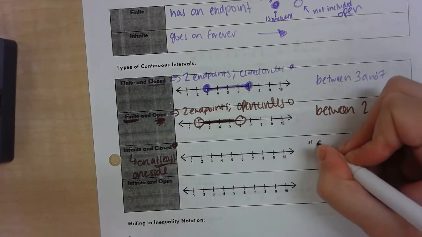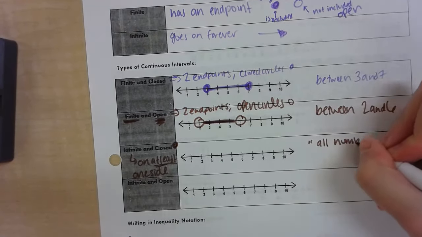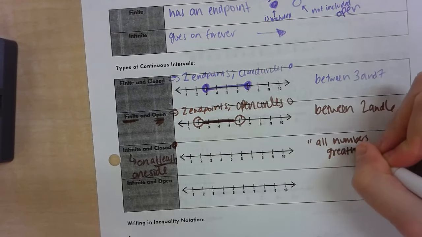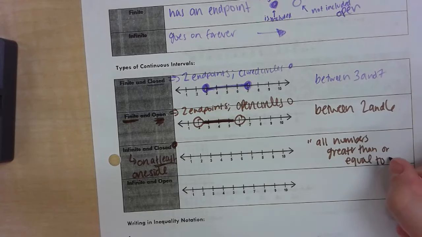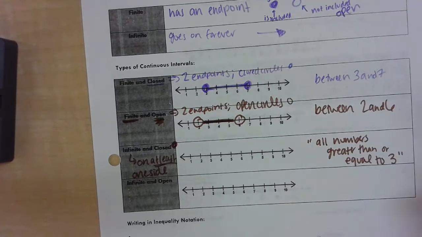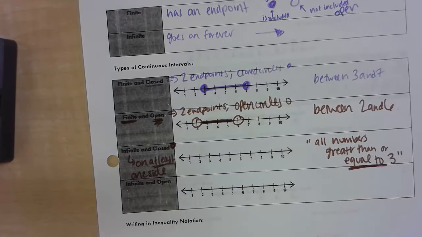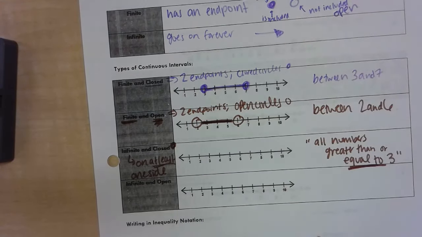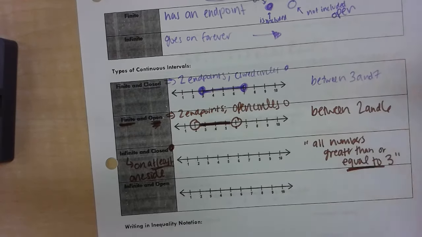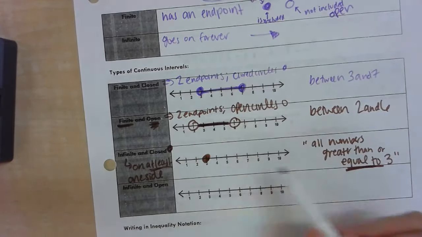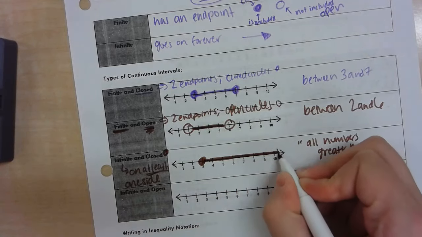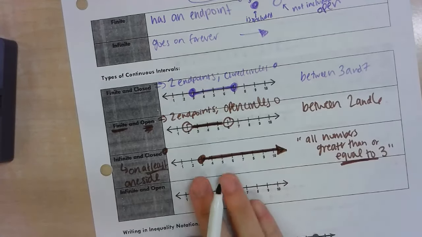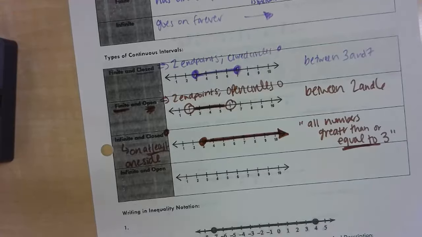So if I want to think about all numbers greater than or equal to 3, I know that or equal to is going to tell me I need a closed circle, because it is included, it is equal to. So I'm going to put that closed circle on 3. And I don't have an endpoint, right? Because I want to say all numbers that are greater. So I'm going to fill in all numbers. But my number line doesn't stop here, right? I see that arrow. I'm going to color right over it. I'm going to say all numbers greater than or equal to 3.